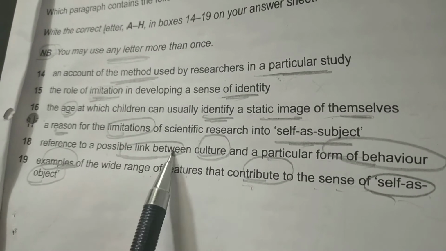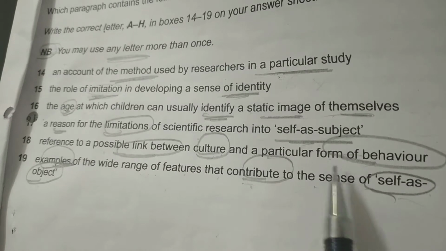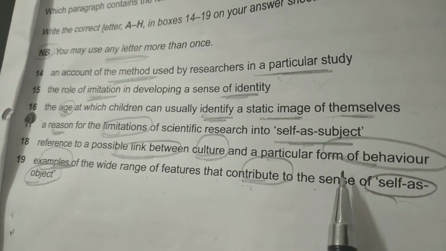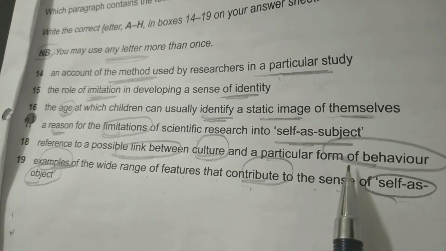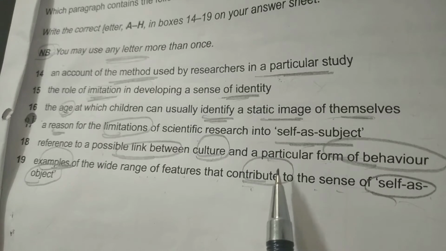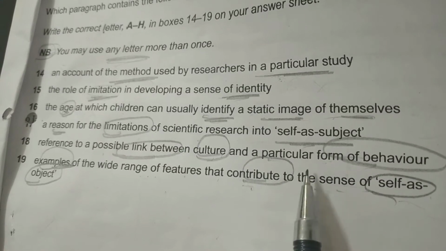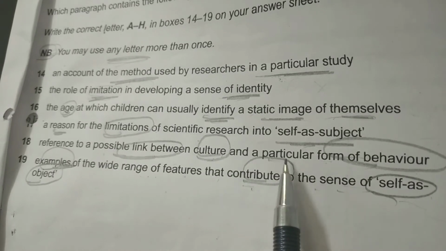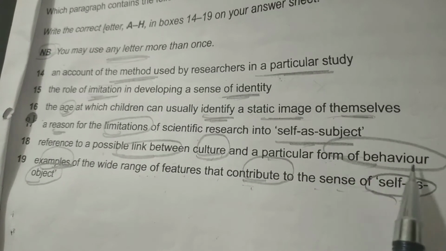Reference to the possible link between culture and the particular form of behavior. Yeah, behavior word was there. Of course it was there, but the behavior of other people means the child with its activities starts to impact the behavior of other people. But here there's a link between culture and particular form of behavior.